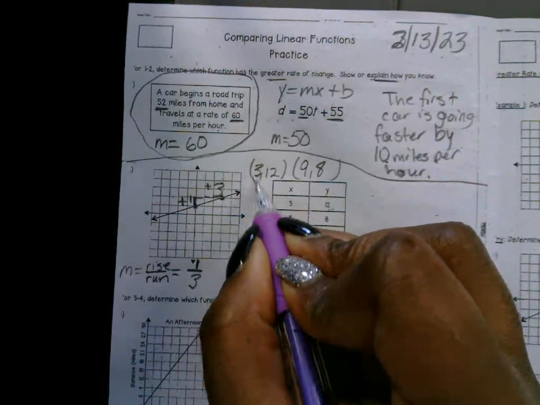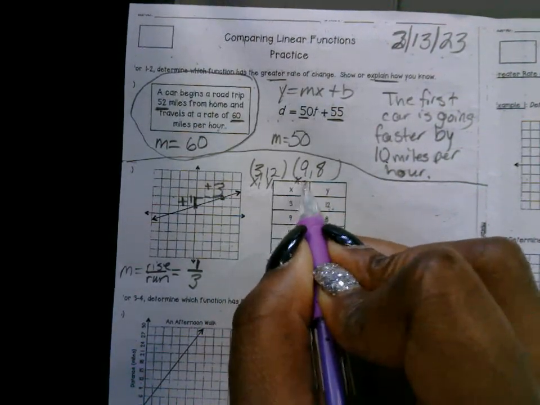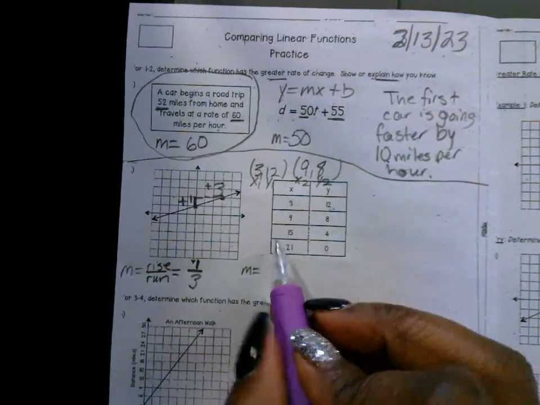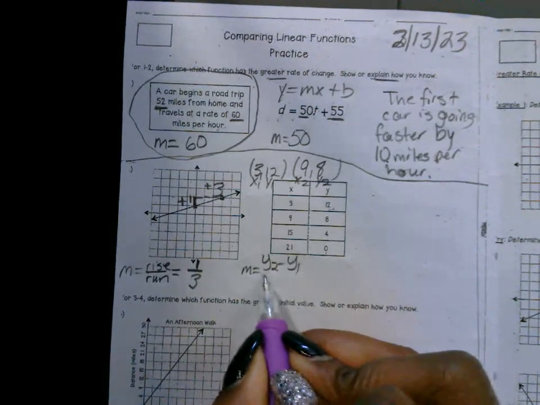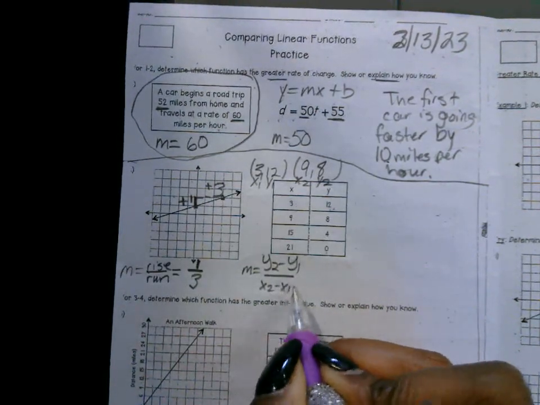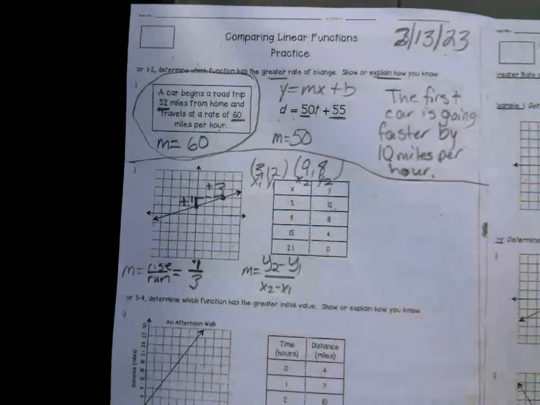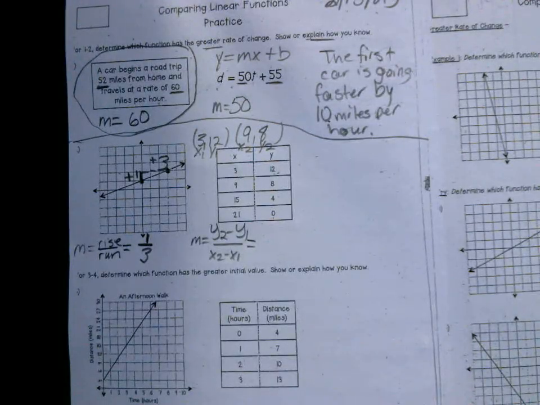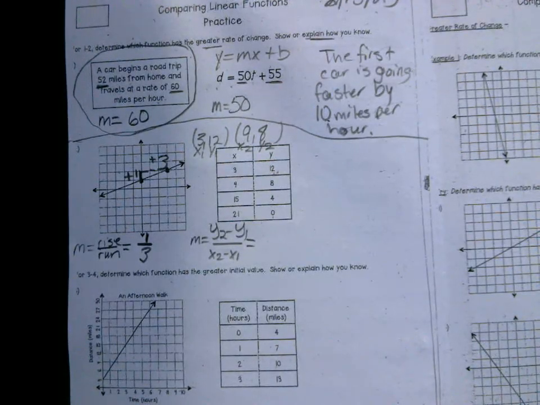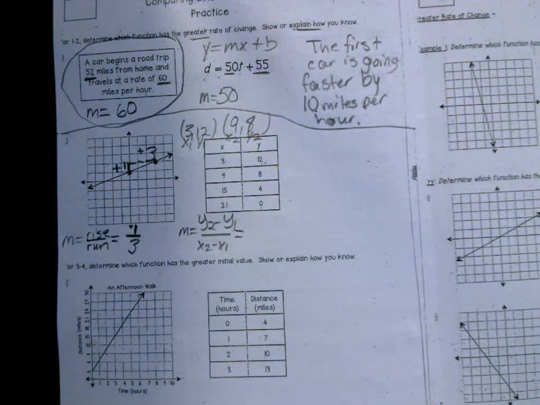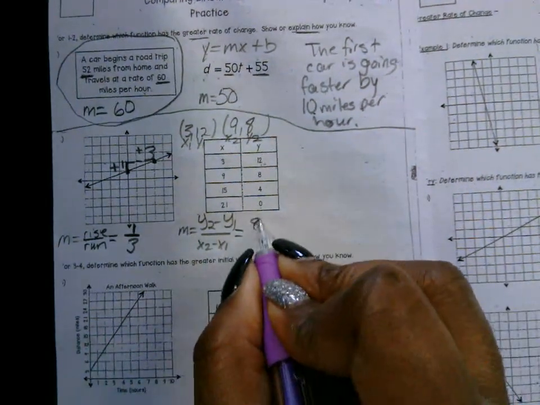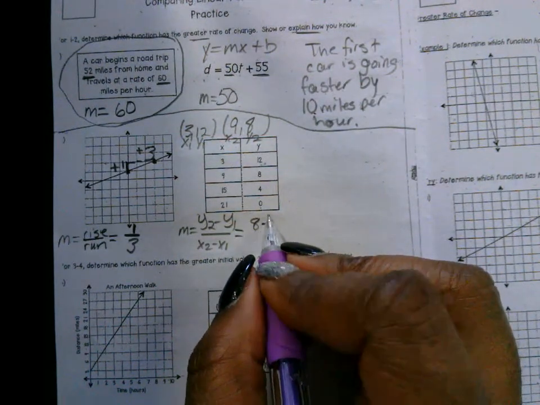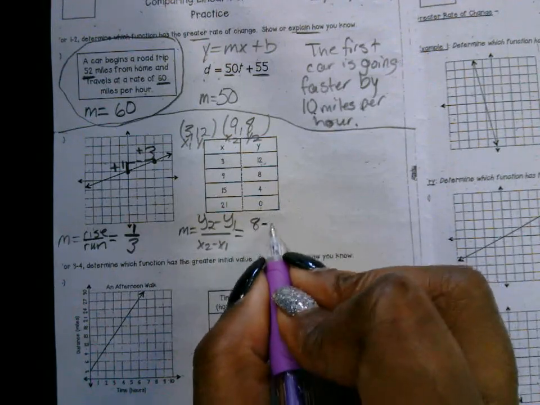All right, so let's label X1, Y1, X2, Y2. Now let's use the formula Y2 minus Y1 over X2 minus X1. I'm going to use this space for the explanation. So on the top, what do I get? What minus what goes on the top? What are we subtracting, Tegan? 8 minus 8. Somebody said 8 minus what, baby? 8 minus what? 12. Thank you.